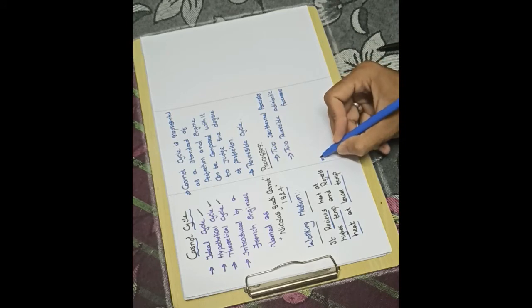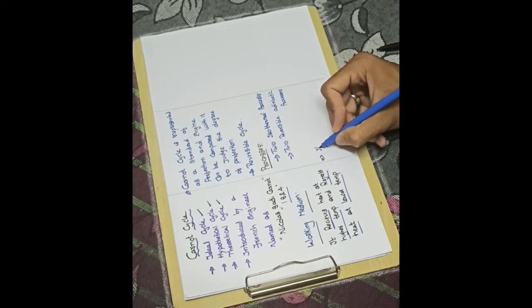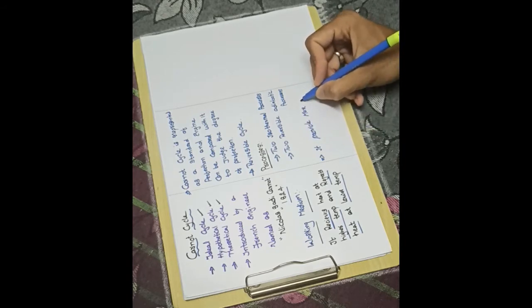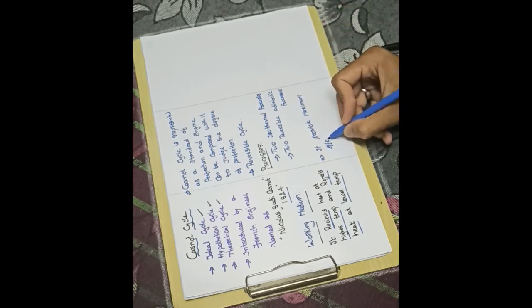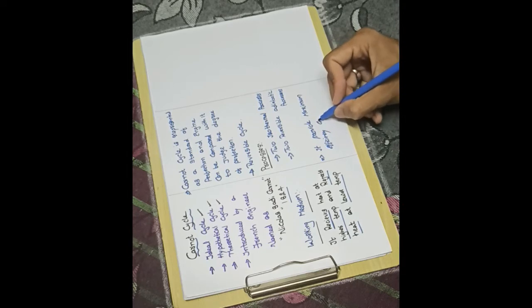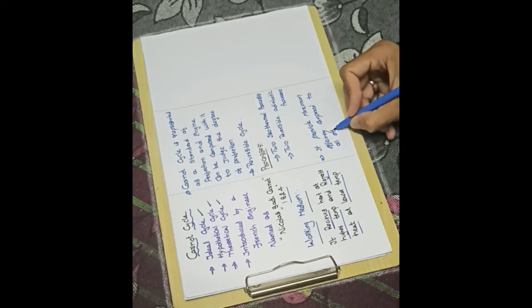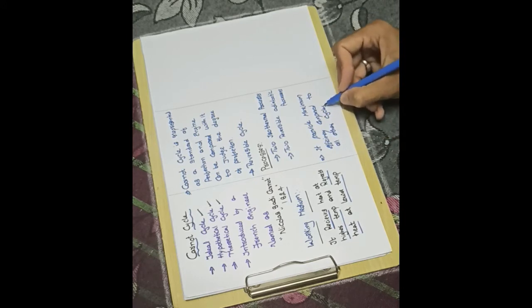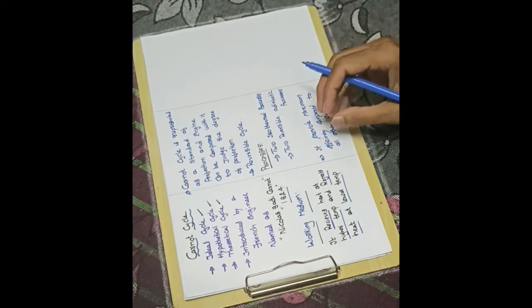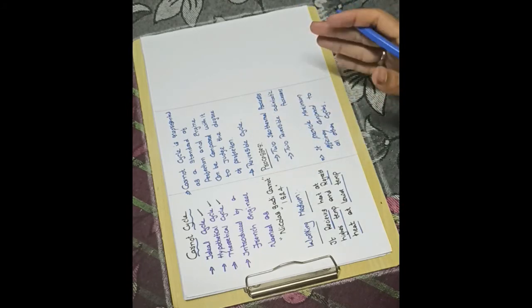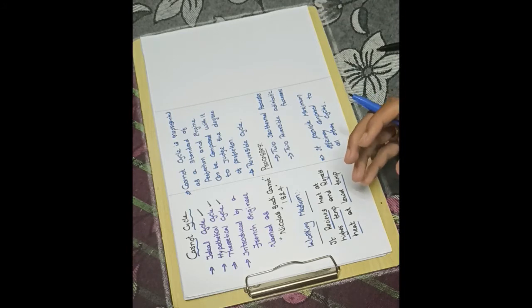Now it gives a maximum efficiency. It provides maximum efficiency compared to all other cycles. So that is the reason we call it an ideal, hypothetical and theoretical cycle. Now this is what the cycle is about.